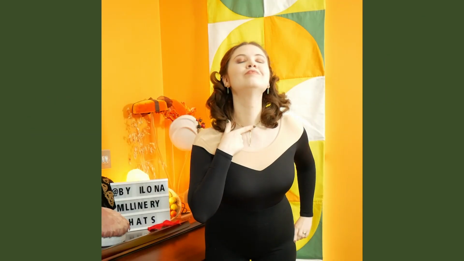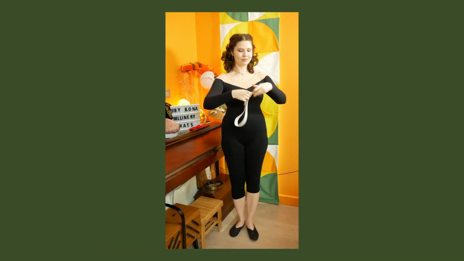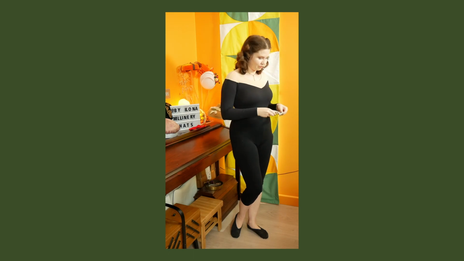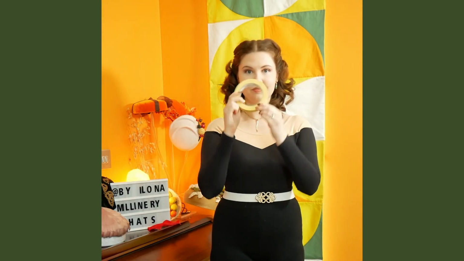You might find it useful to wear a necklace to help you find the base of your neck, and also an elasticated belt to help you find your natural waist. Have some masking tape handy, it will come in useful.